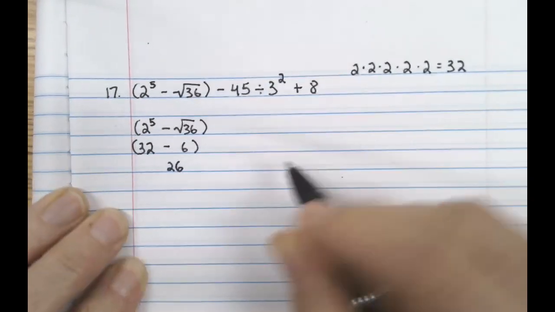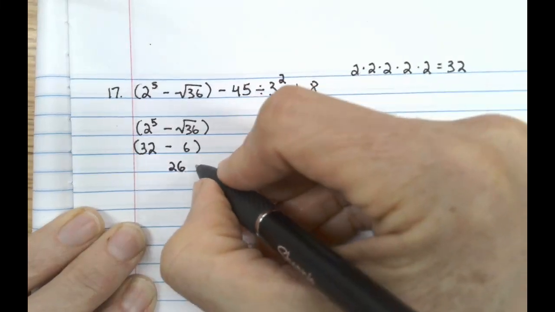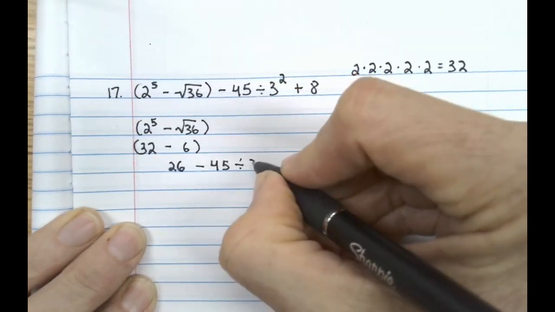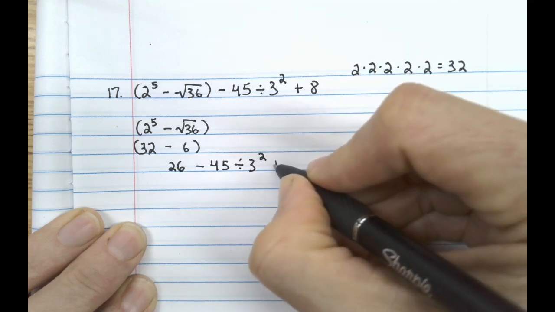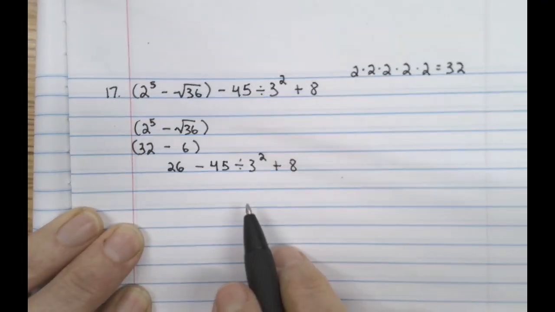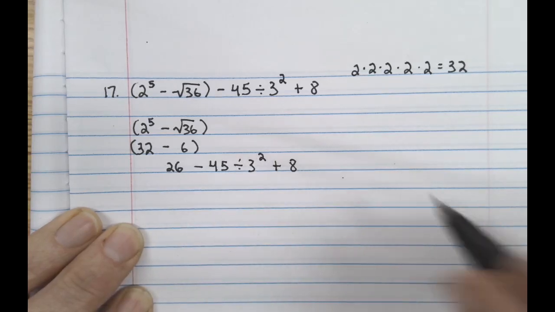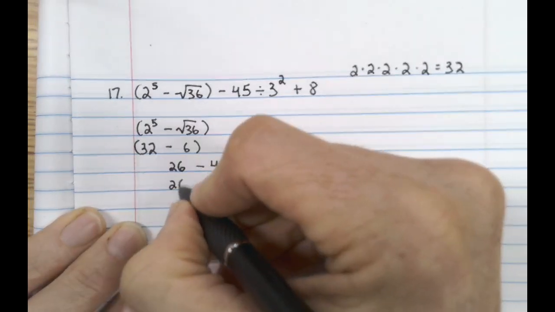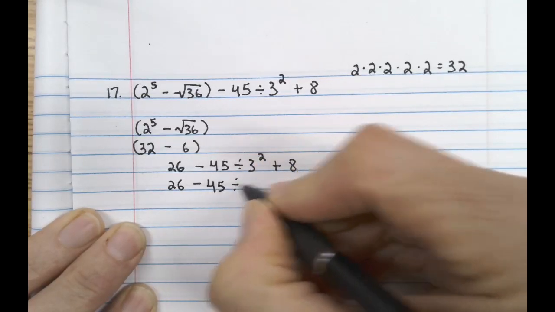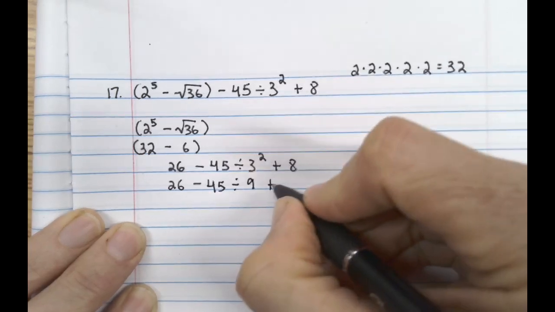Now I'm going to bring down the rest of it. Minus 45 divided by 3 squared plus 8. Order of operations tells me that what I need next is an exponent, so I'm going to do the exponent and rewrite it again. 26 minus 45 divided by 9, because 3 squared is 9, plus 8.